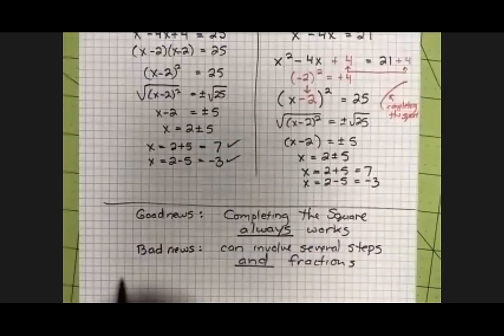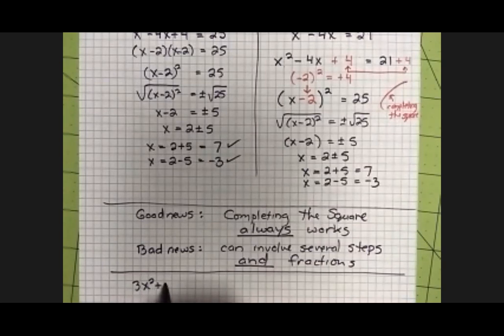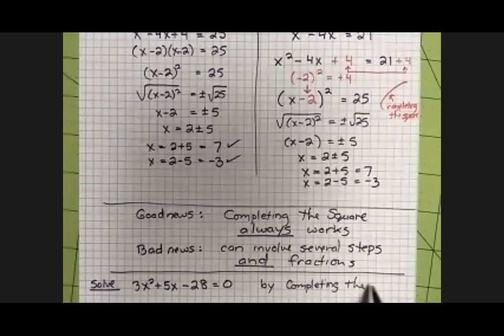I'll write this down here. 3x squared plus 5x minus 28 equals 0. I'm just copying it off the paper above me, which you don't see, but I'm copying the same problem. So let's solve this problem by completing the square.